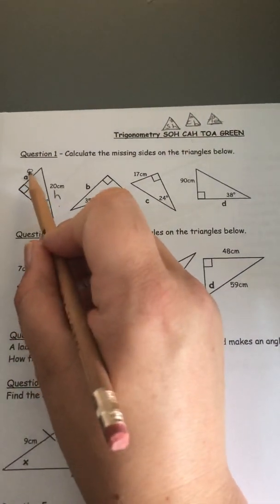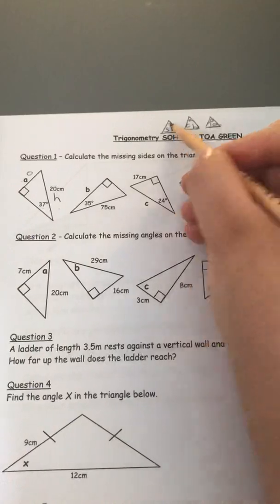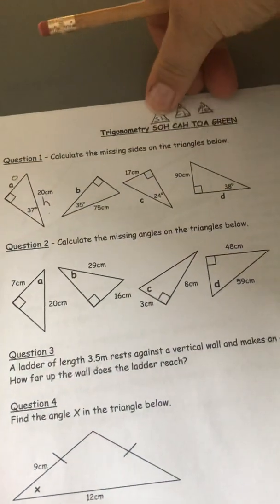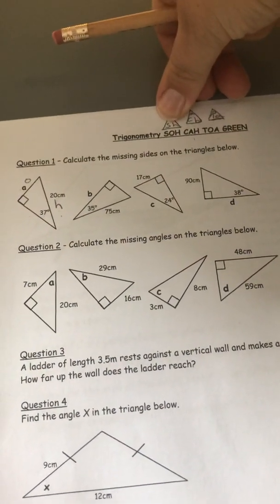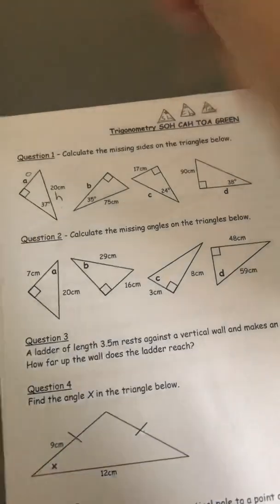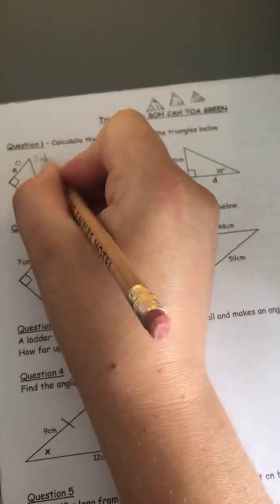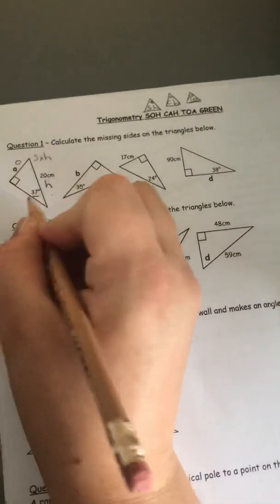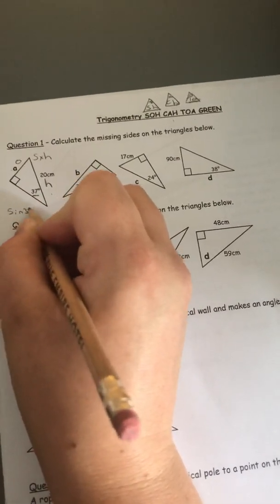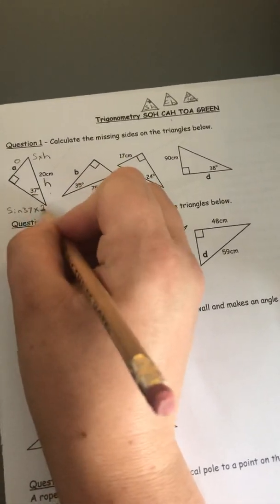We're looking for the O, that's the thing we're trying to find, so that's here at the top. So if I cover that over, underneath my finger I have SH. So that means sin times H. So this is sine of the angle, which is 37, times the H, which is 20.